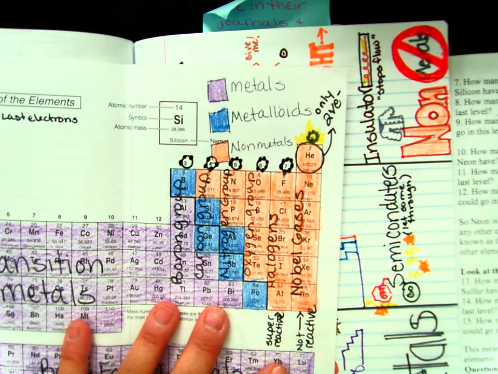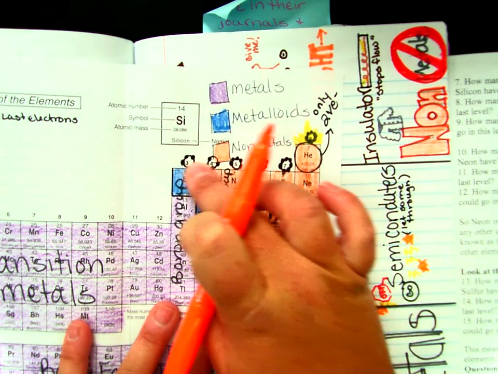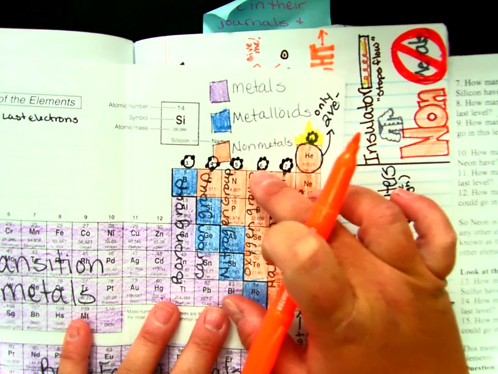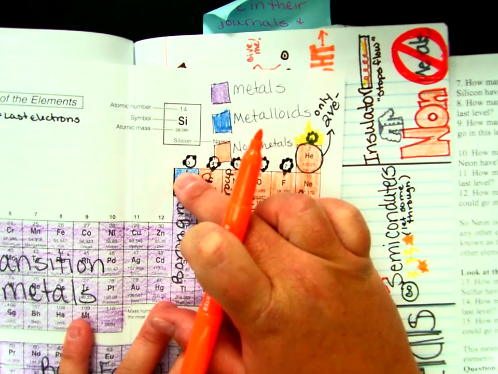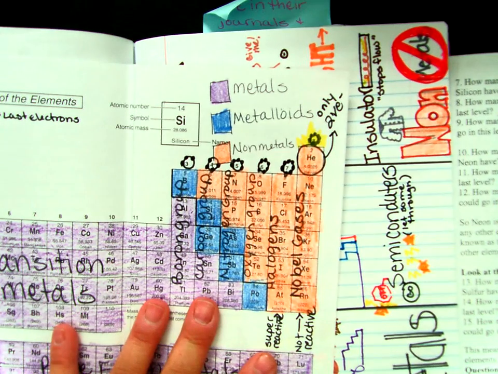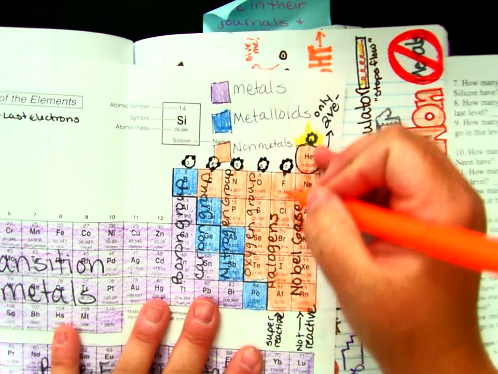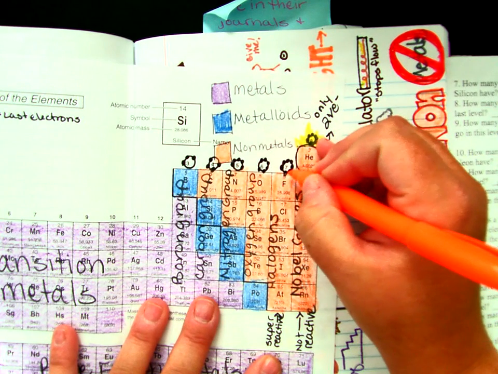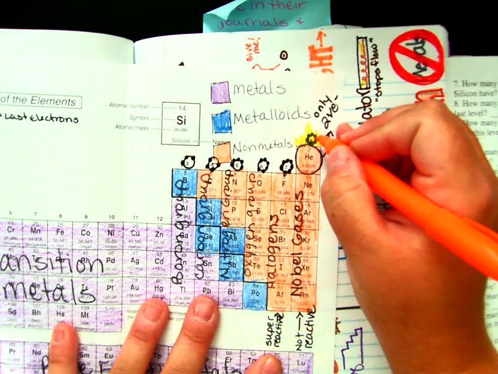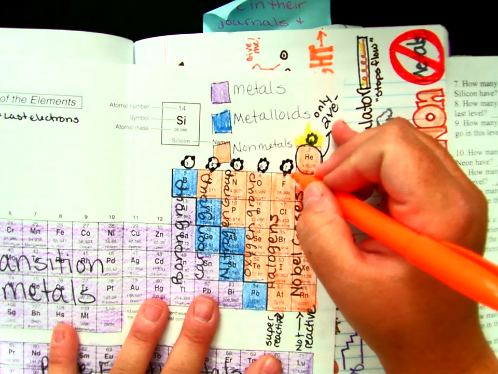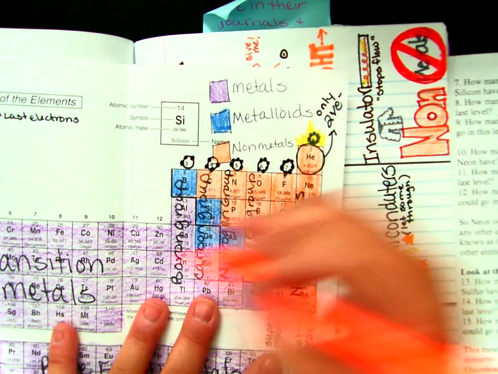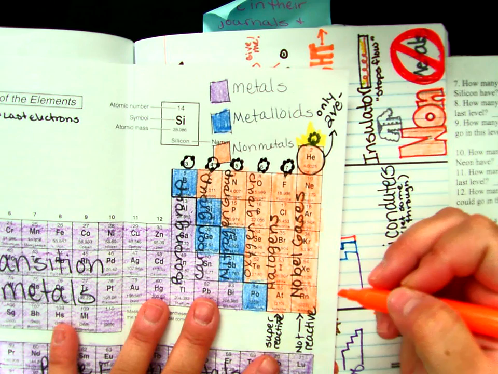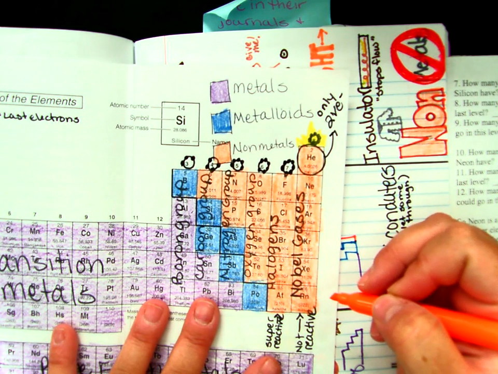Now, these elements over here, when we start losing electrons, become reactive. Now remember, we said the halogens were super reactive because they have 7 and they want 8. So they want to go steal from another element to combine to create a compound.